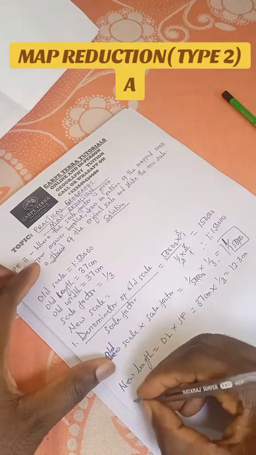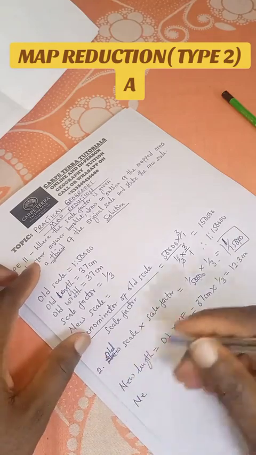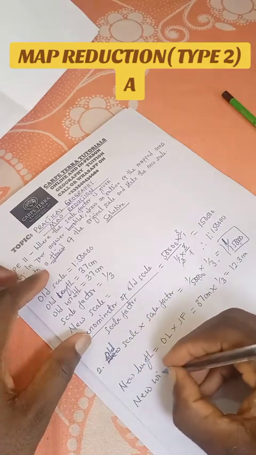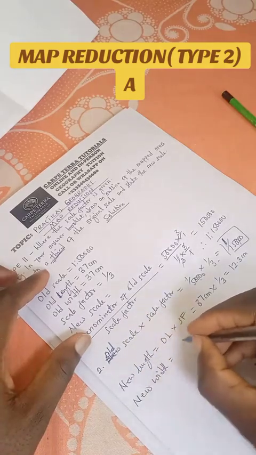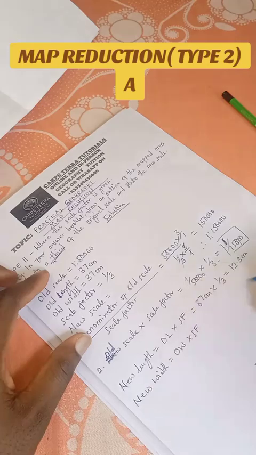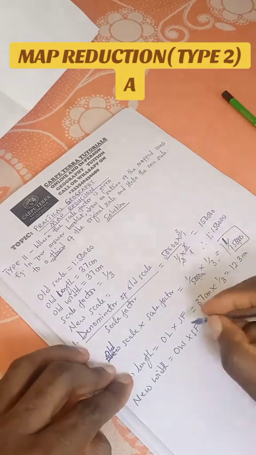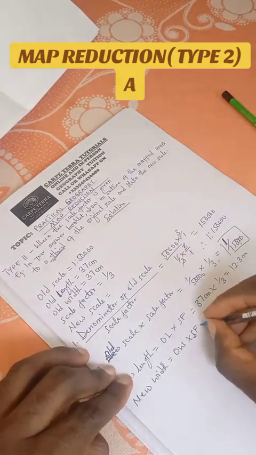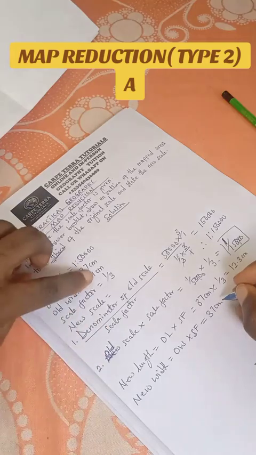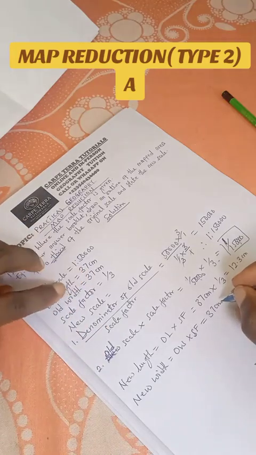Then let's move on to new width. It is old width times scale factor. Are you with me? This will be equal to what? The same thing, 37 centimeters. Remember, this is 37 as a width.